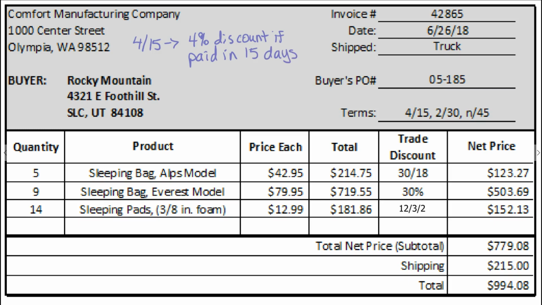Okay. And then 2/30, and I think you can figure this out because of the 4/15, is a 2% discount if we pay within 30 days.